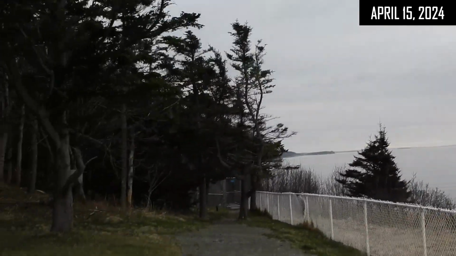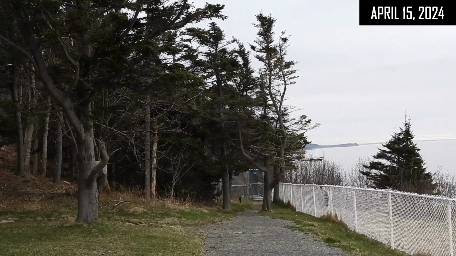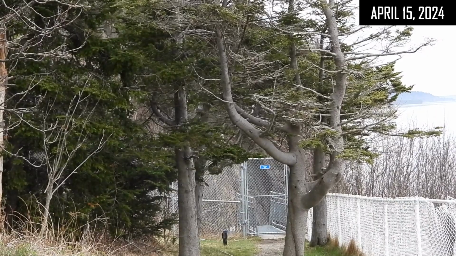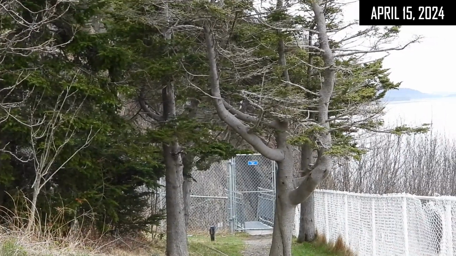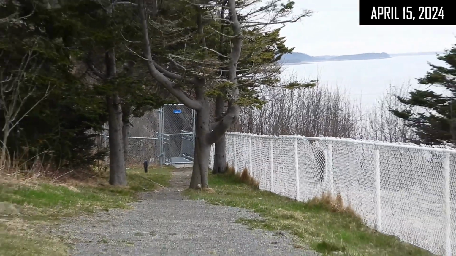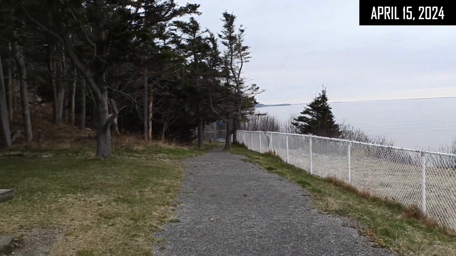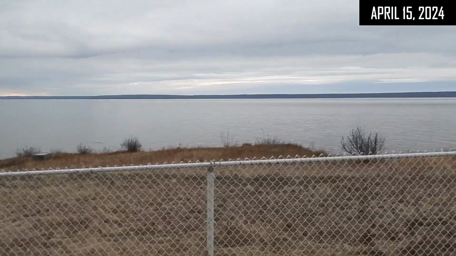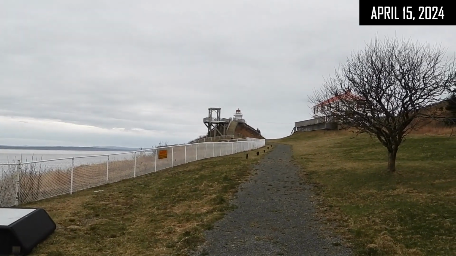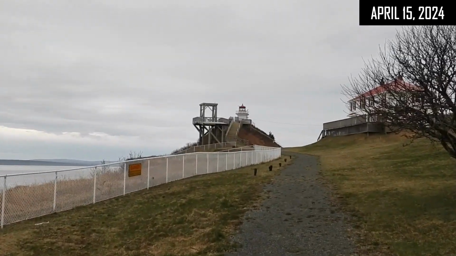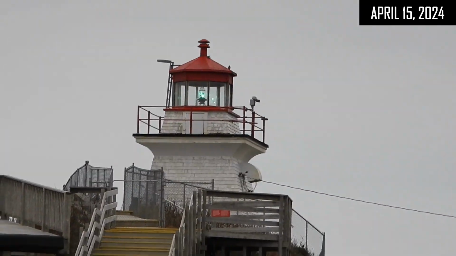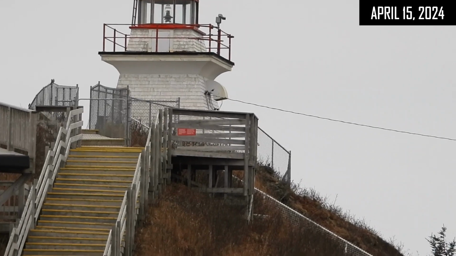Got to set it down again. But there's the gate. Loosen that back up so I can turn the camera. Okay. Just bring this back. And we are well below the lighthouse. Again, the base of the lighthouse is 114 feet, and the light is 125 feet.